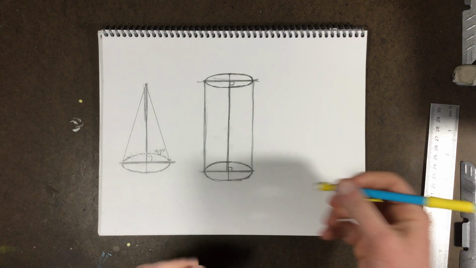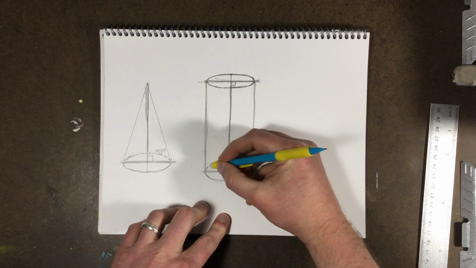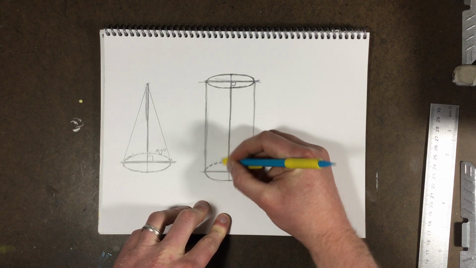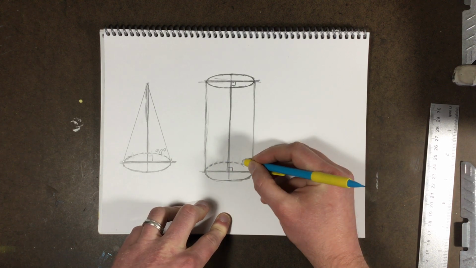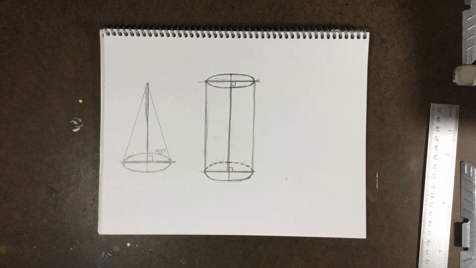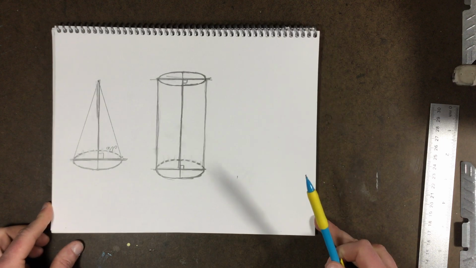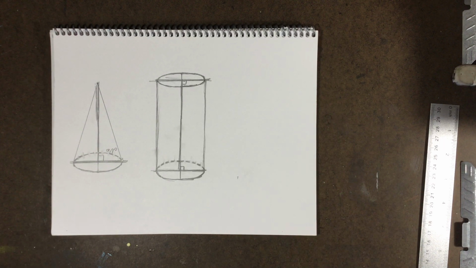Yet again, okay, real life, I'll put a dash mark here. Wouldn't see this line in real life, right? It'd be behind everything, behind that solid physical object. We would see the whole top. Okay, last one. Let's talk about a cube.